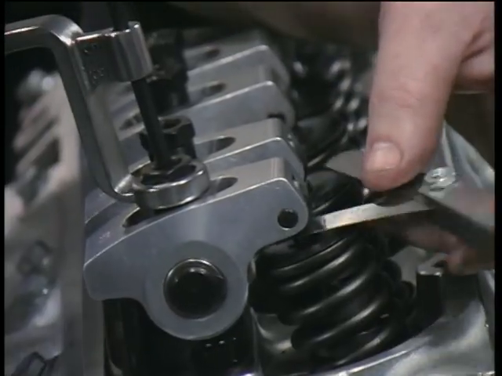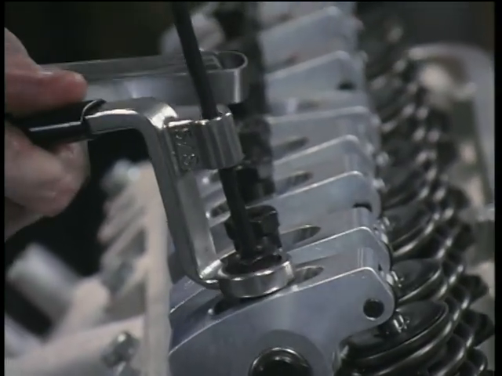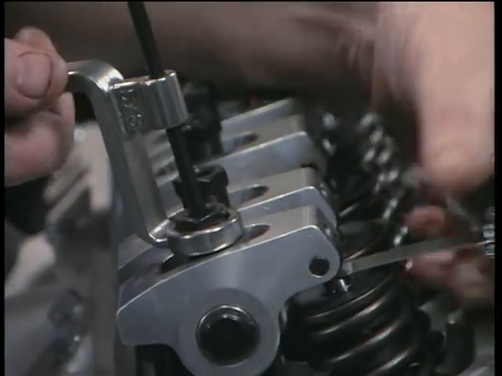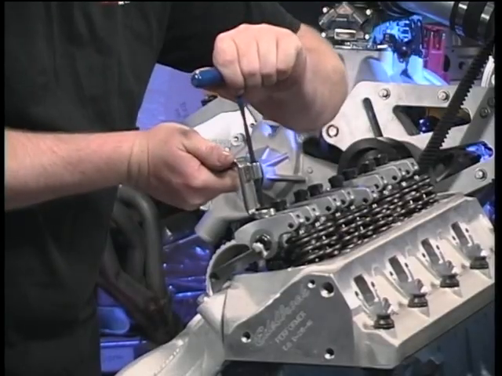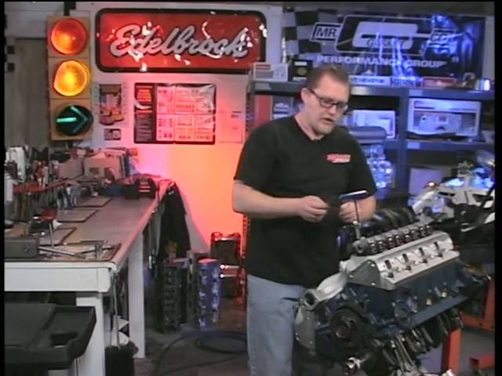Okay, so what we want to do is just be careful with this. We want to back it off just a smidge, give it just a little tighter there. So you want to start off with a little bit tighter than what you would normally have. So right there we are, right there, nice. So you just want to be careful with that.